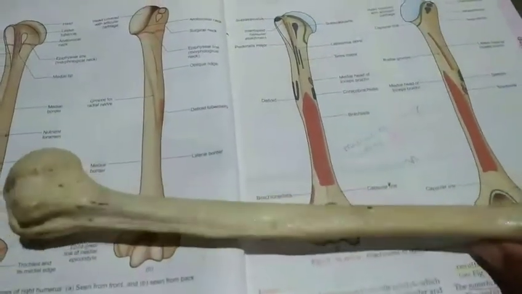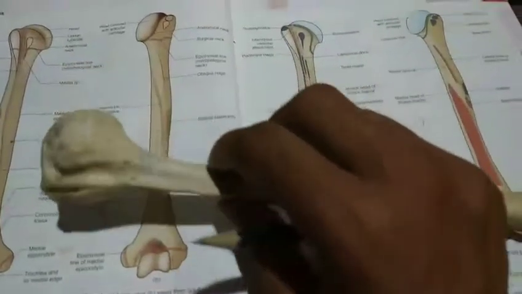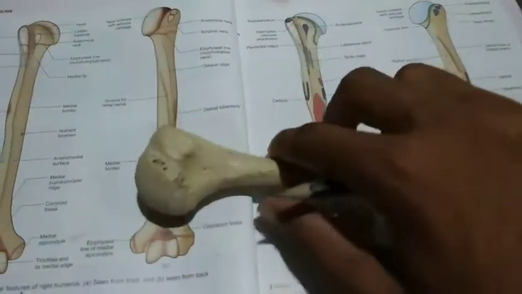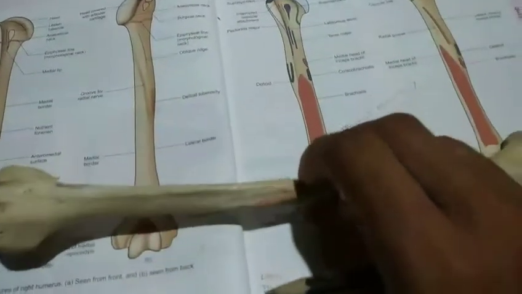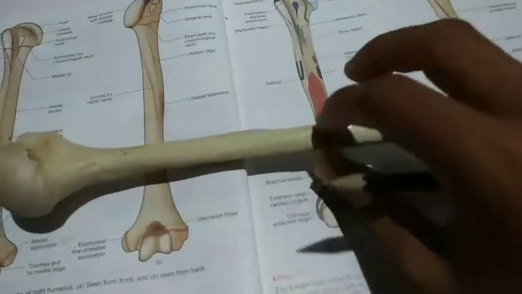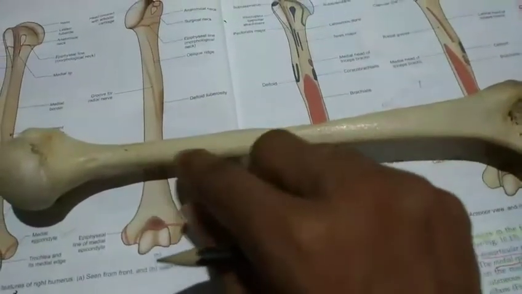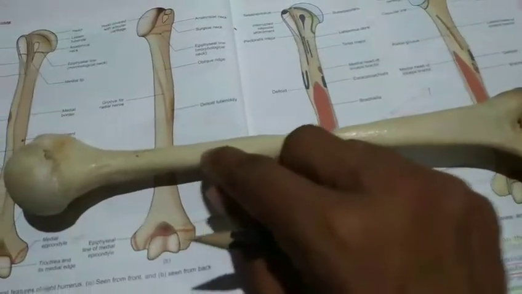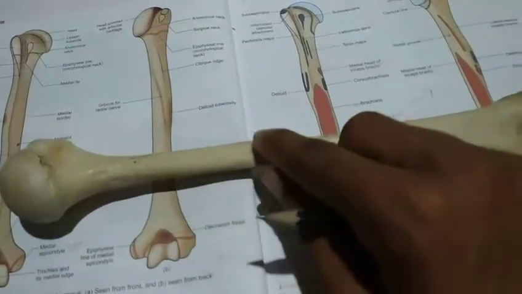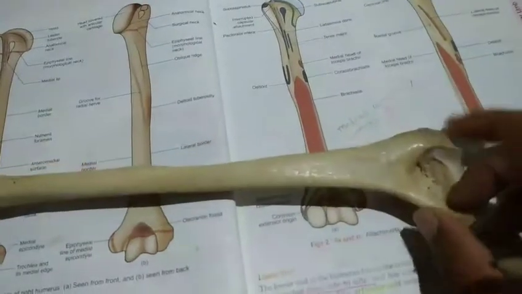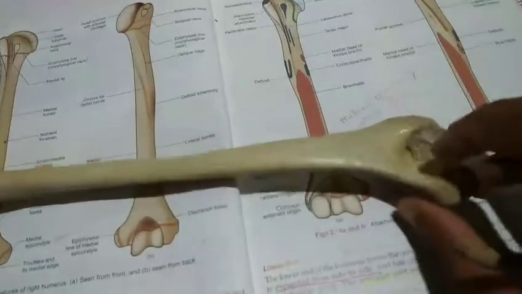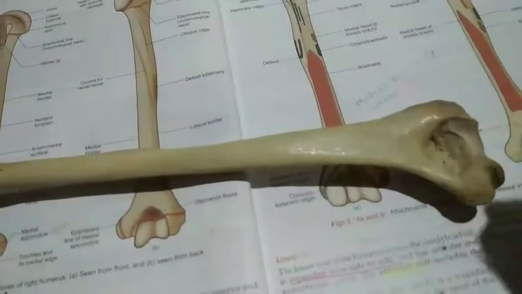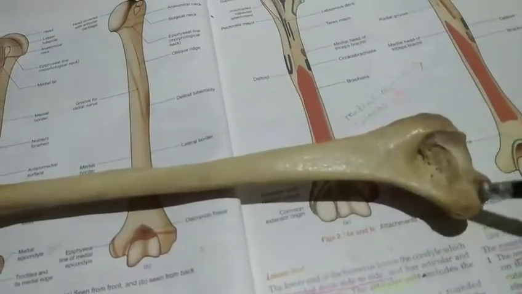Nerves related to the humerus: axillary nerve at the surgical neck, and radial groove on the posterior surface of the humerus is related to the radial nerve, and posterior part of the medial epicondyle is related to the ulnar nerve.